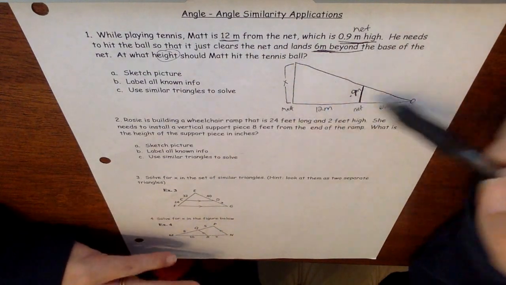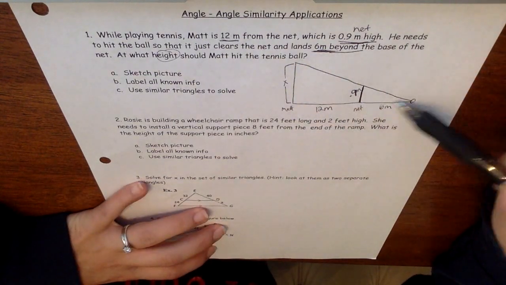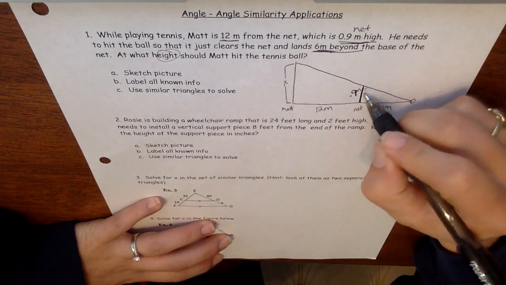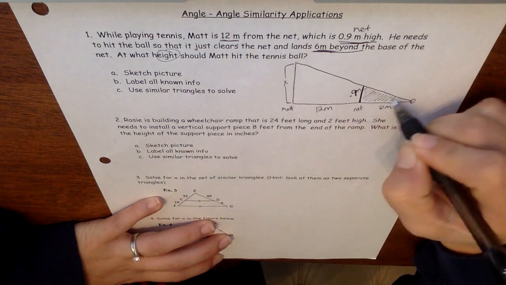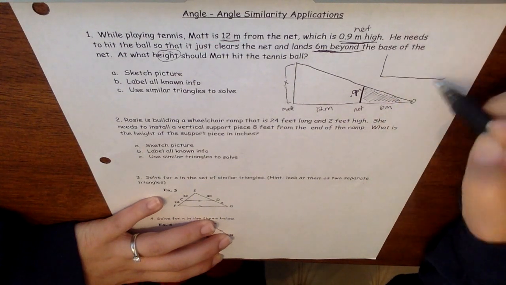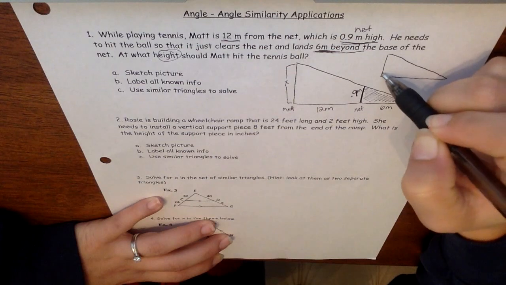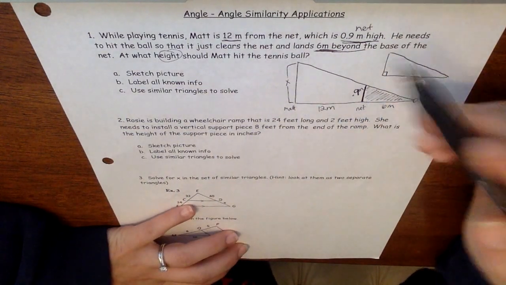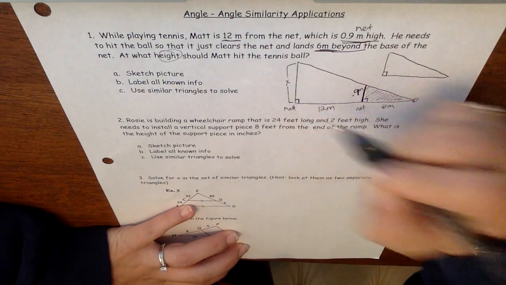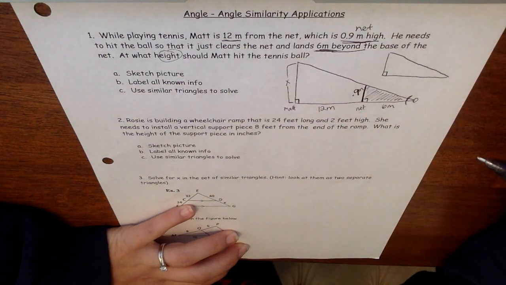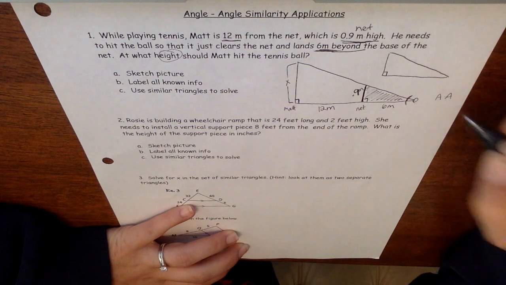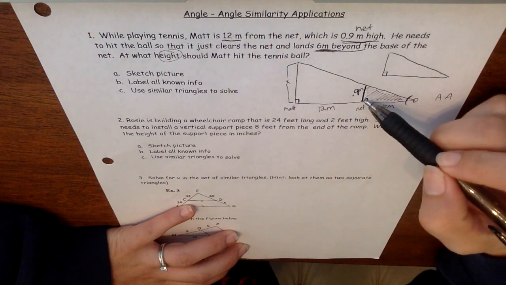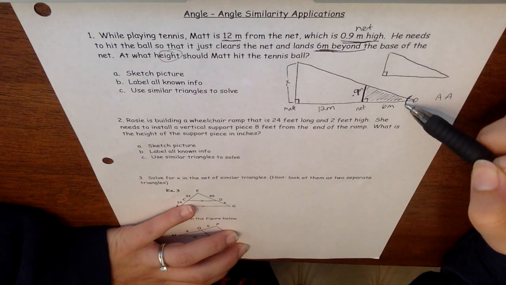Now, if you notice, I have one big triangle, and then I have one small triangle underneath. So I can see my small triangle right here. I'm just going to shade this in for you. And then I'm going to redraw my big triangle so you can view them as two separate triangles. These are similar triangles because they both have a right angle right here. And then they share this angle right here, and that is what makes them angle similar, because they have two angles that are congruent. The right angles are congruent to each other, and then they share this angle.